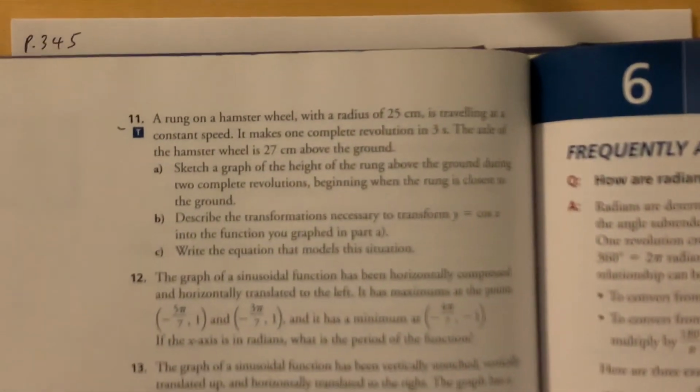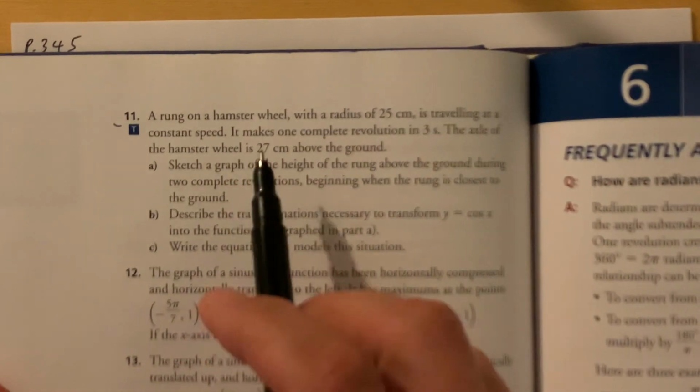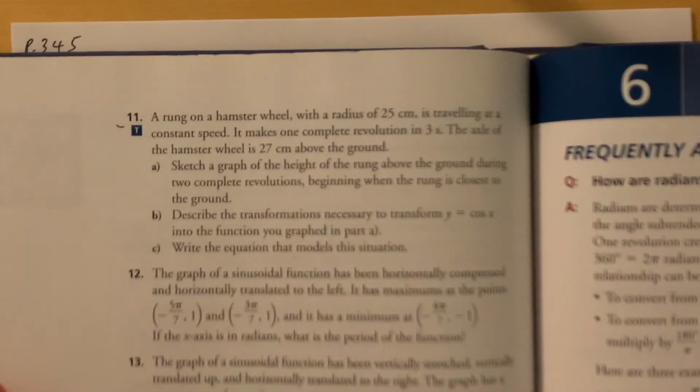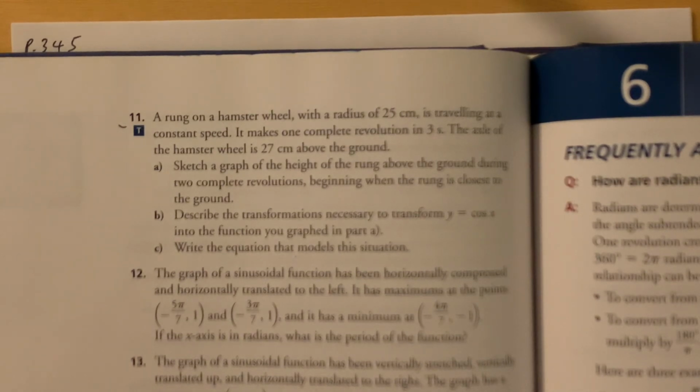Okay, now we're going to look at question 11 on page 345. Okay, here it is. So question 11 is a rung on a hamster wheel. A hamster wheel is like a Ferris wheel for hamsters. A rung is like a rung on a ladder, so the stairs on a ladder. So it's the things they stand on to make the hamster wheel go around. So the hamsters actually run the Ferris wheel. They spin the thing themselves by running on it like a treadmill, and it just keeps going around and around.